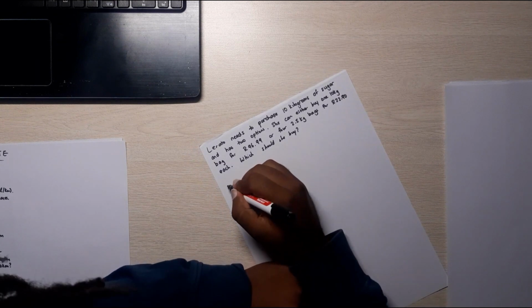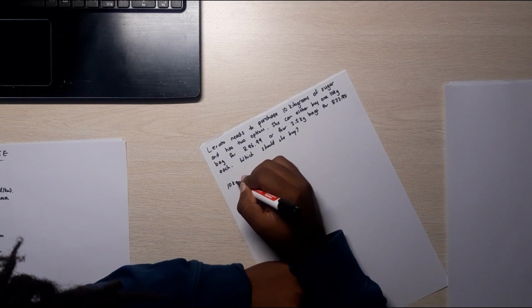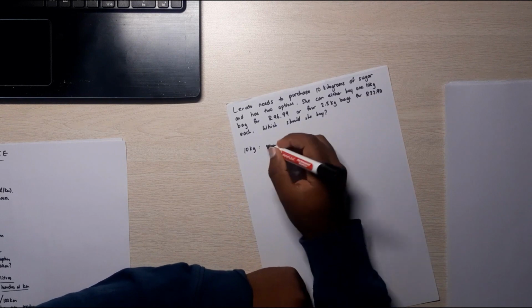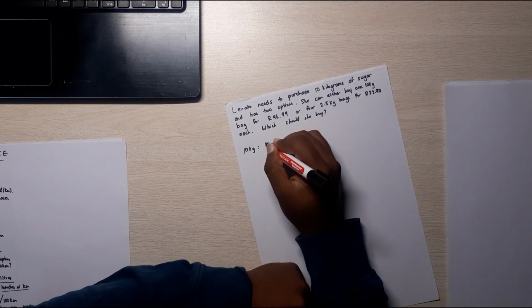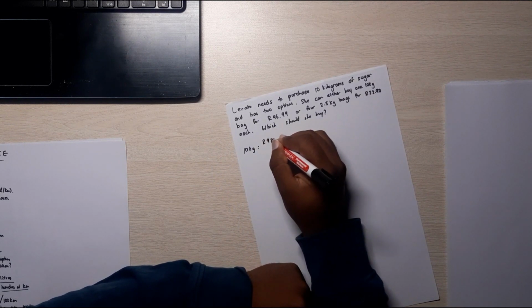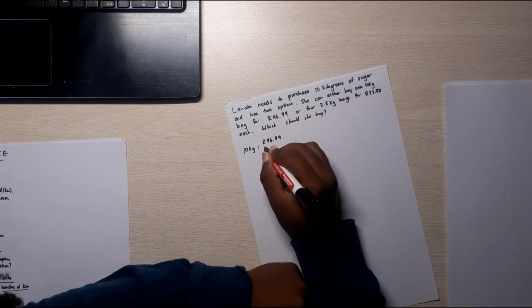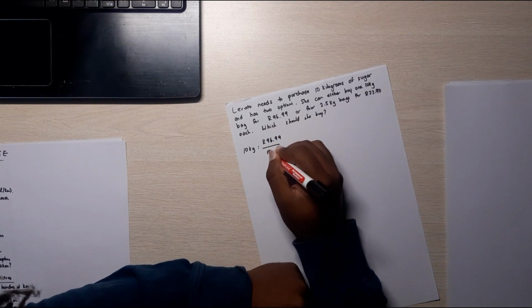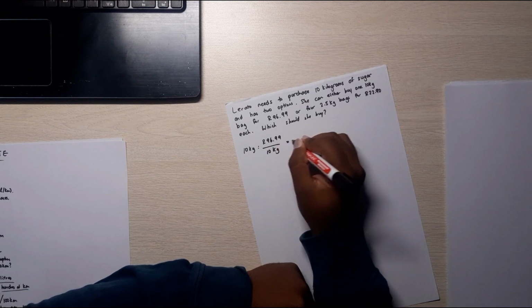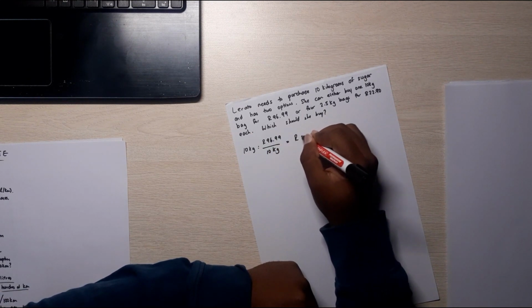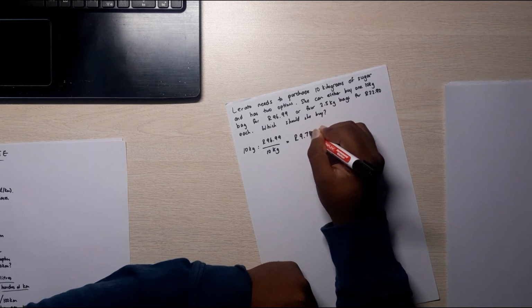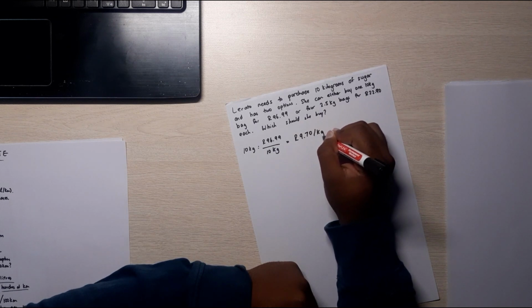So for 10 kg, it was 96.99 rands over 10 kilograms, right? This gives us 9 rand 70 per kilogram.